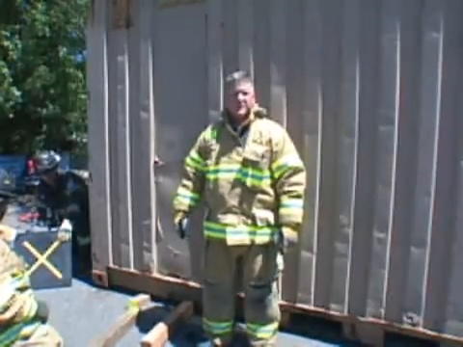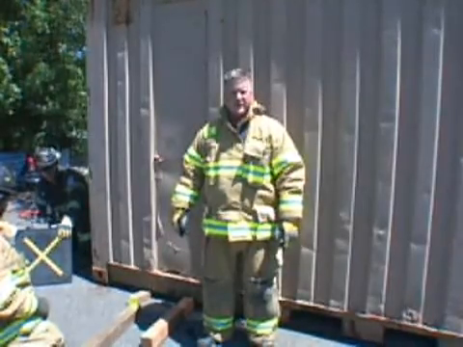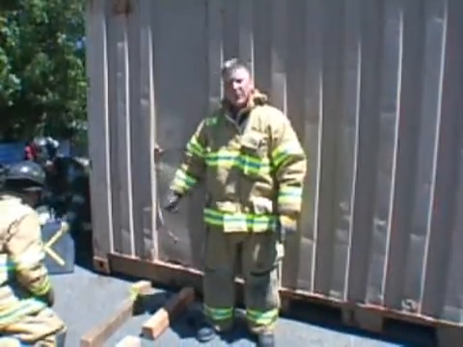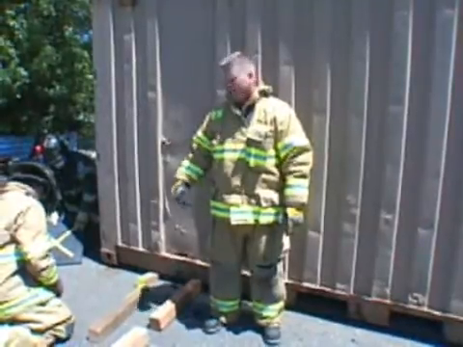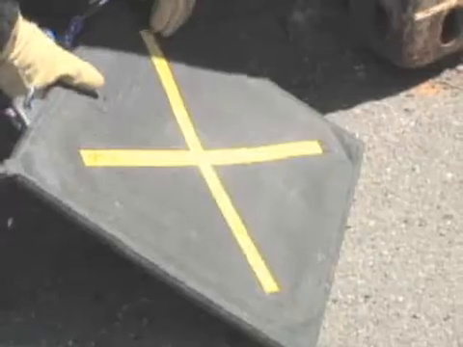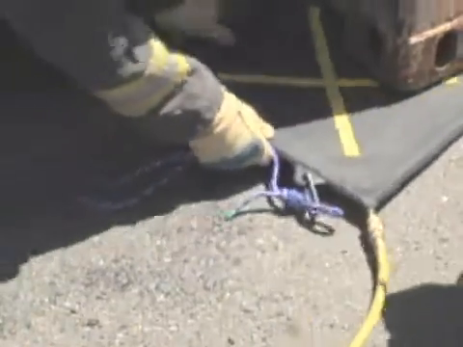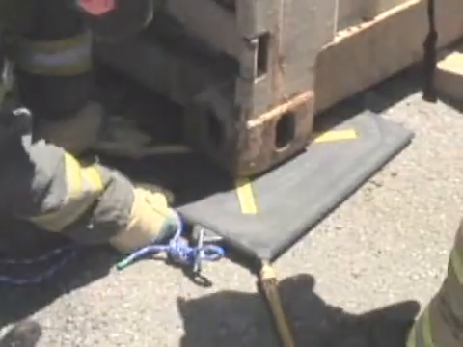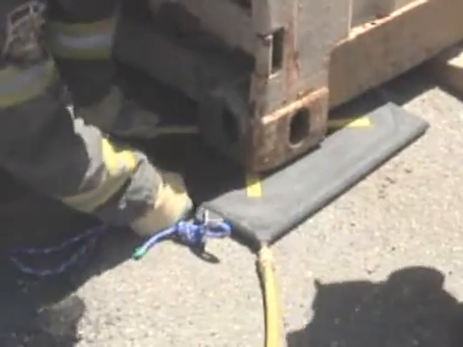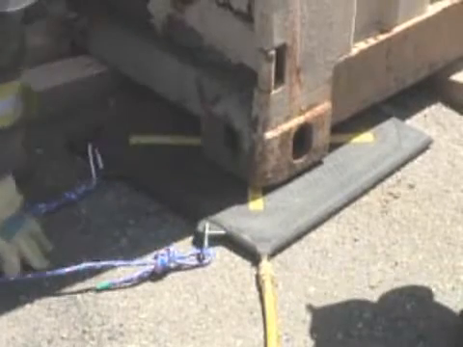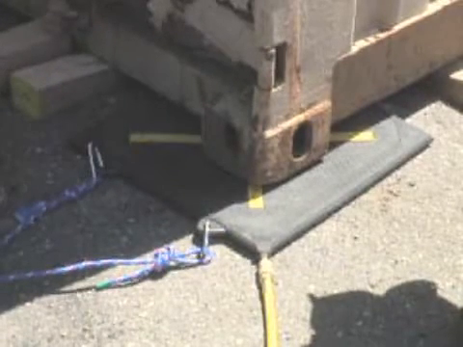Now that we have a sufficient purchase to place our bag under the load, we want to select the largest bag that we can fit in there possibly. We're going to use the 20-ton bag. We want to slide the bag in, centering the X on the center of the load. We see the bag is placed centered with the X on the load.